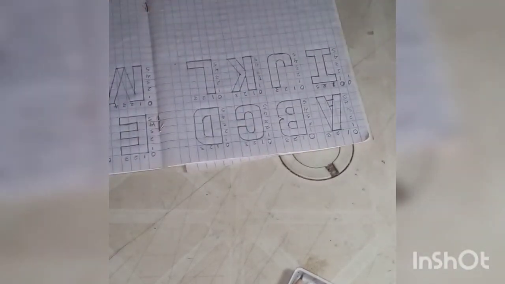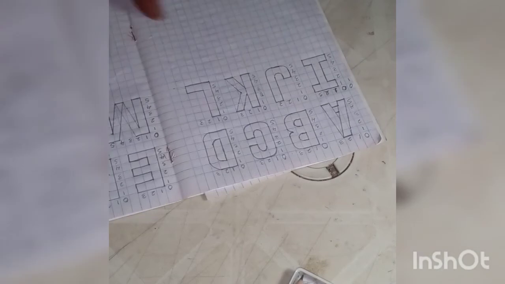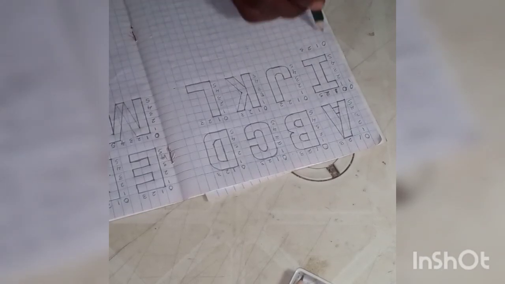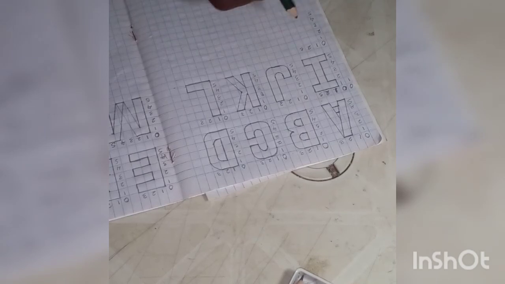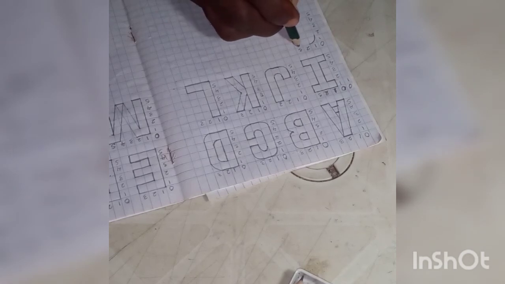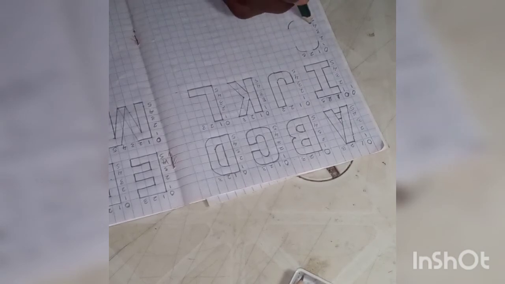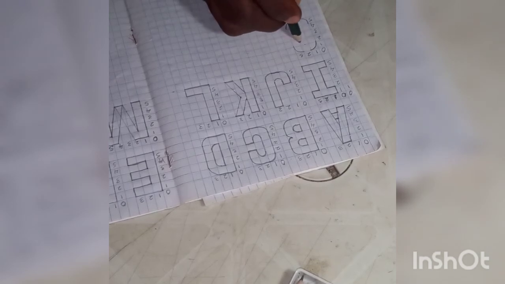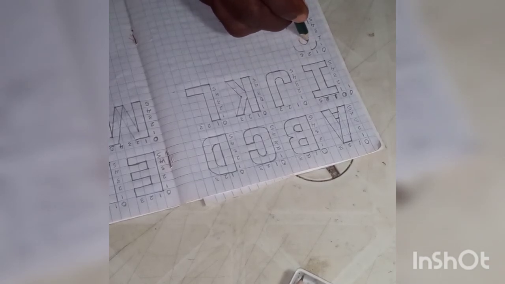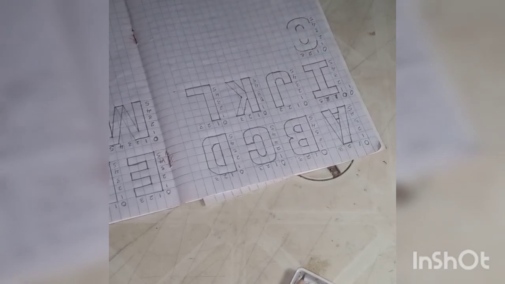Now the next letter Q, like I said, C, G, O, Q, and S have something in common. I believe you should be familiar with this construction because we've done it 3 times. It has actually appeared here 3 times. Okay, now you construct O first.